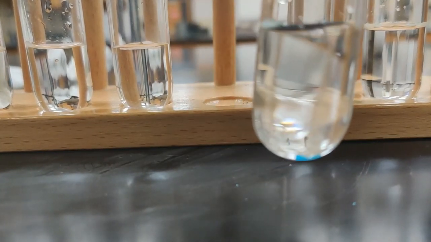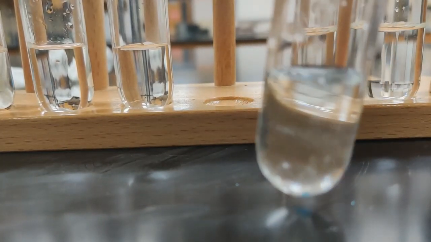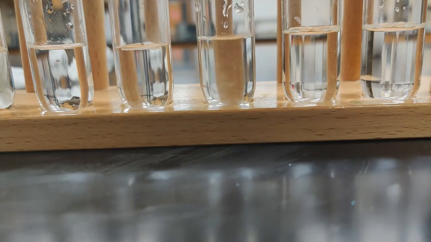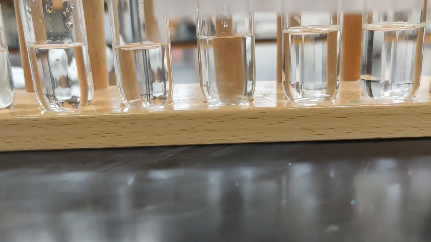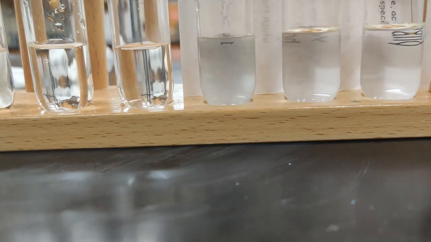And I do see that blue solid is still down there, but I feel like it's a smaller chunk than what I put in. So let's give that a minute and see if it will completely dissolve or not. Another thing I might want to do with some of these colorful substances is try putting something behind it and seeing if the entire solution is changing color at all. So that's a thing I might want to look at too.